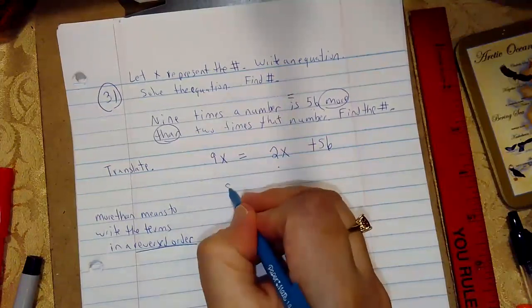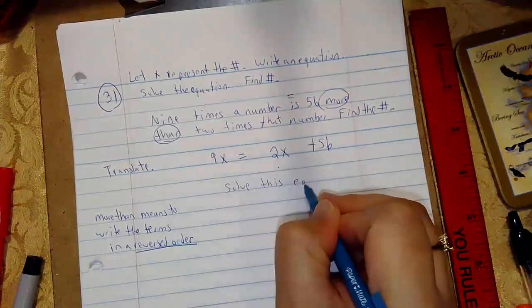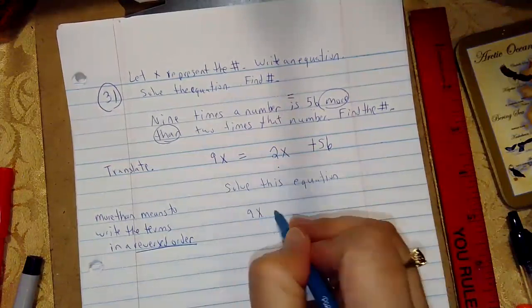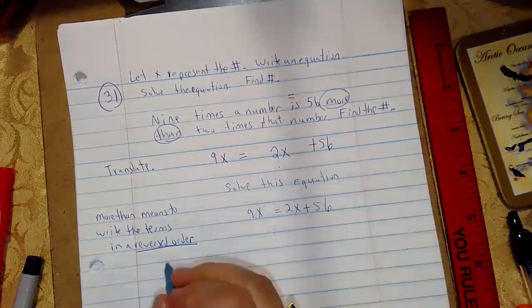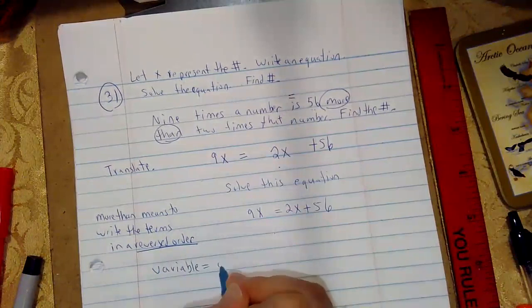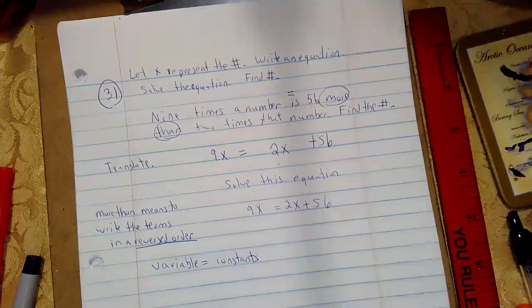Okay, now we want to solve this equation. So remember, our goal is to put the variables on one side of the equation and the constants, which are just the numbers by themselves, on the other side.